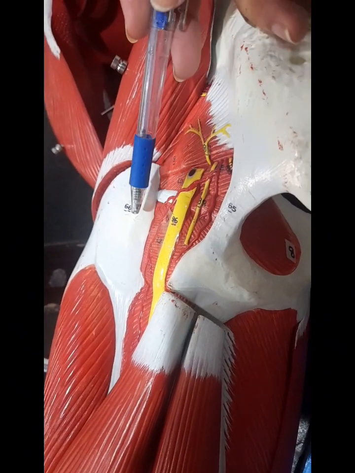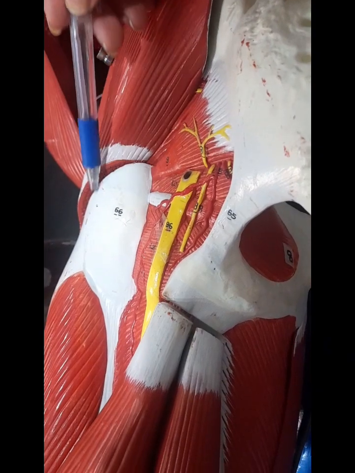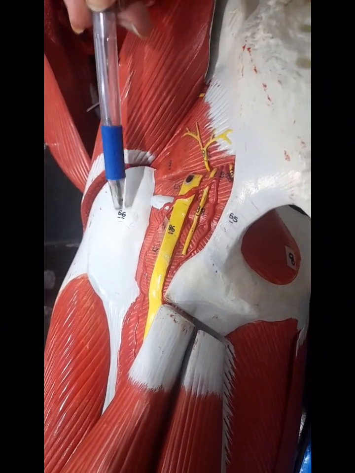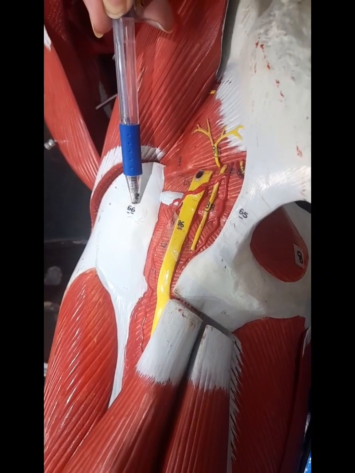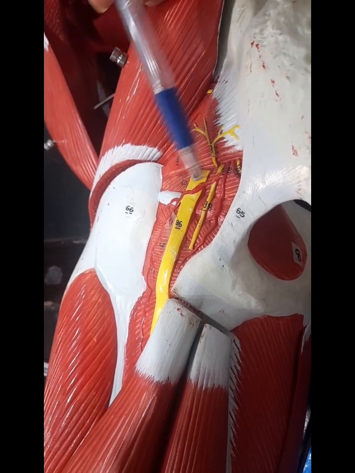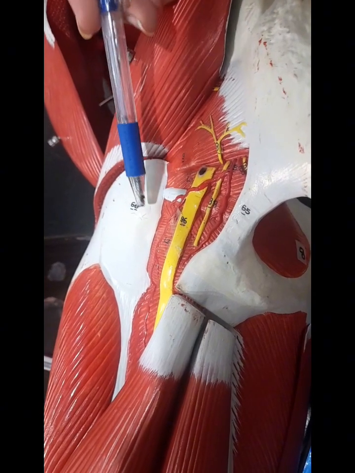So one bony structure that is present here, right here, is the greater trochanter. You can see that a lot of the muscles are attaching to it. So greater trochanter.